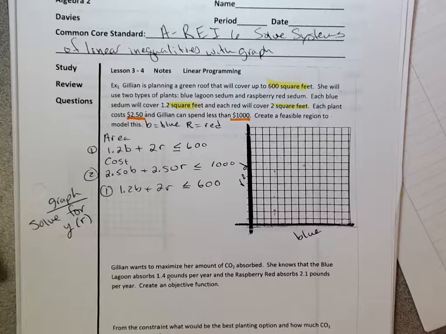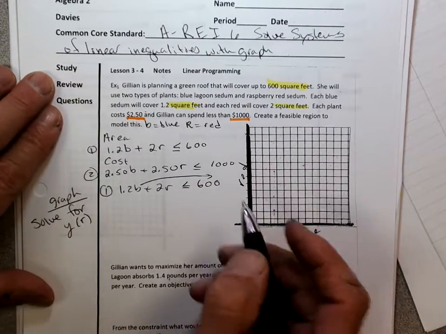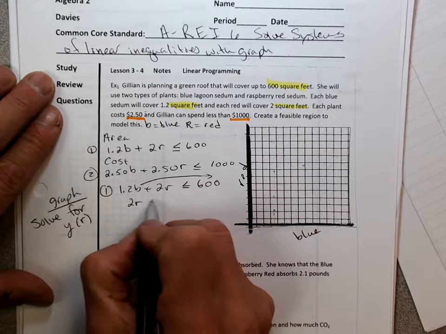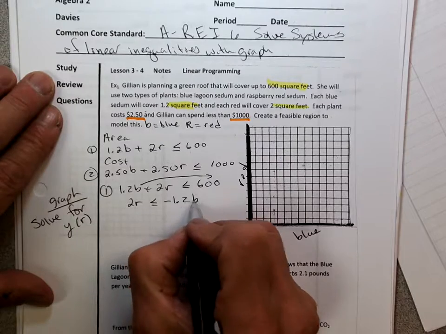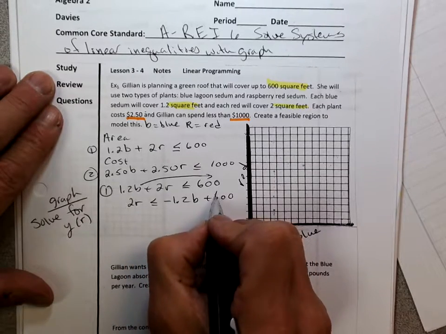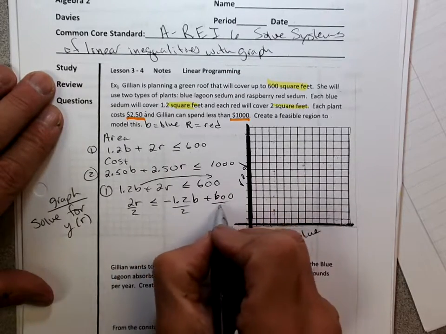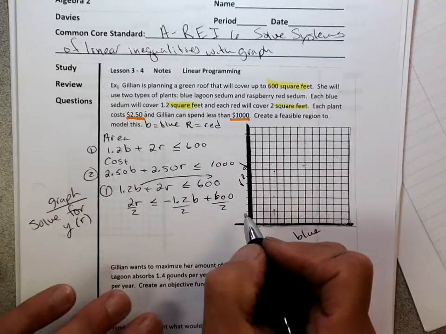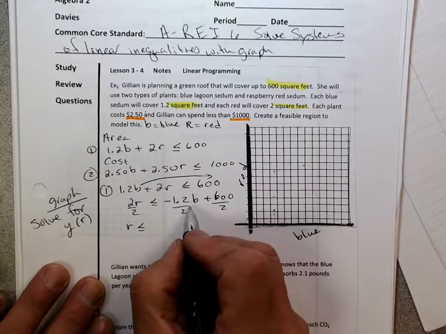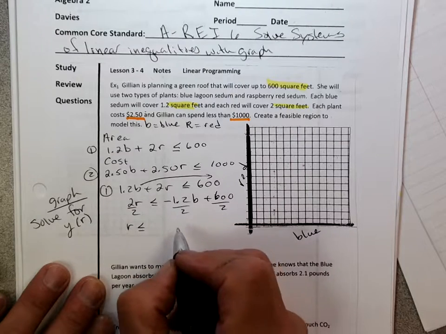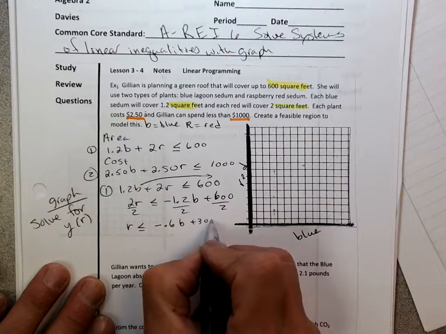So if I'm going to solve for my r, I'm going to bring over my 1.2b, so I'm going to subtract that, right? I'll go 2r is less than or equal to negative 1.2b plus 600. Divide by 2. And what I'm going to get is r is less than or equal to negative 0.6b plus 300, okay?